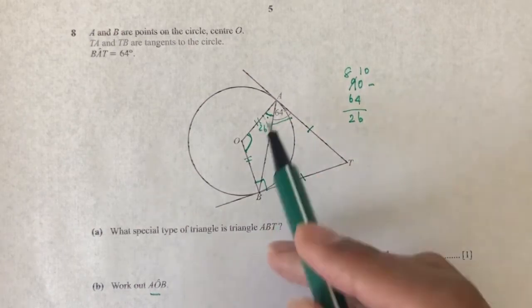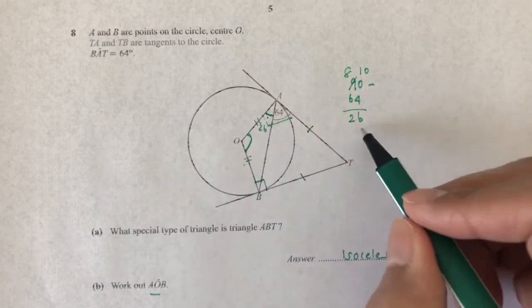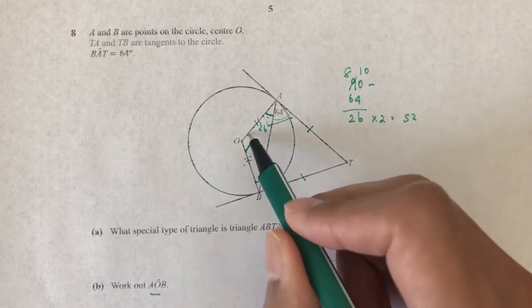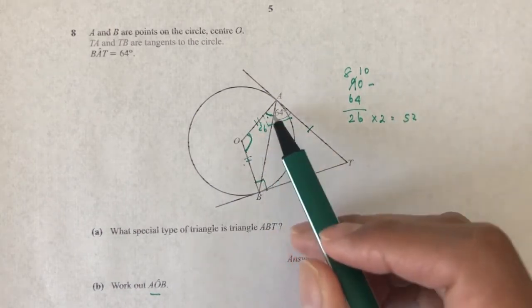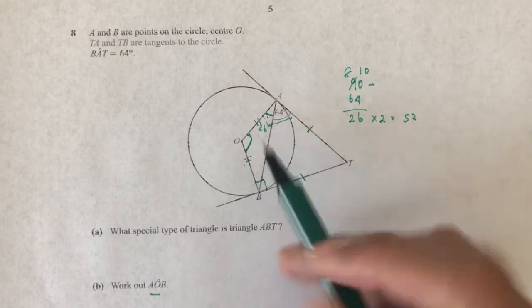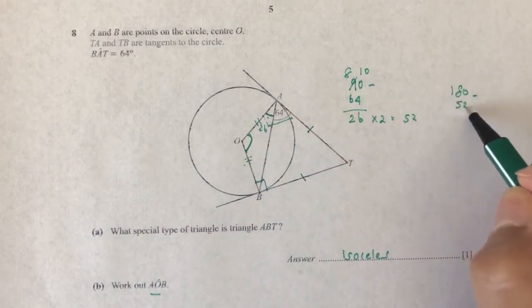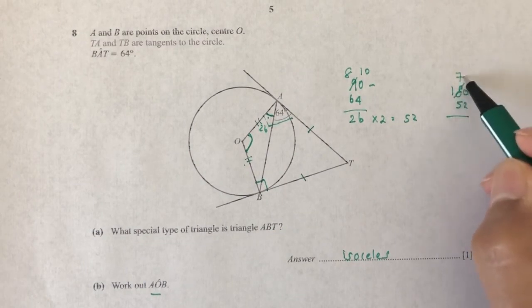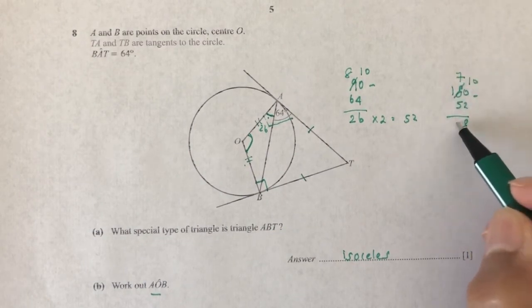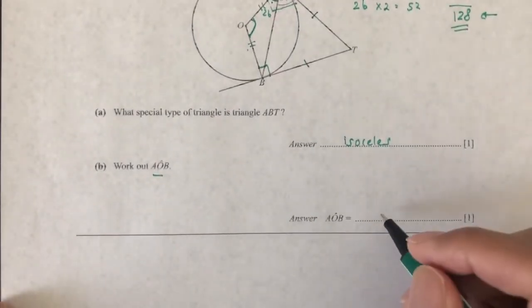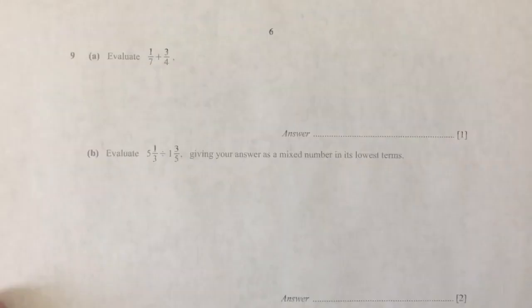So since the two sides are equal, we have 26 times 2. That will be 52. What is the size of this angle? So we know that the sum of the interior angles of a triangle is 180. So we have 180 minus 52 will be what? So that will be 128. So that will be your answer for part B. Angle AOB, 128.